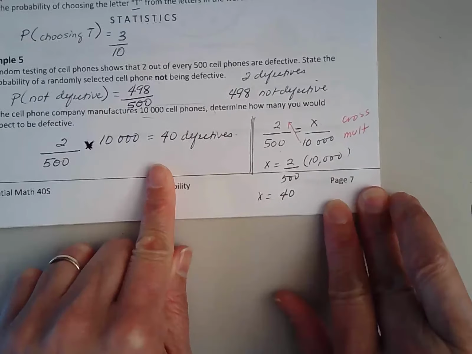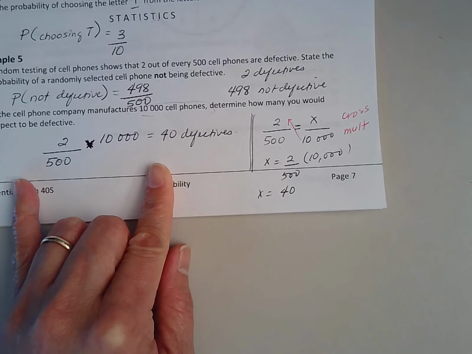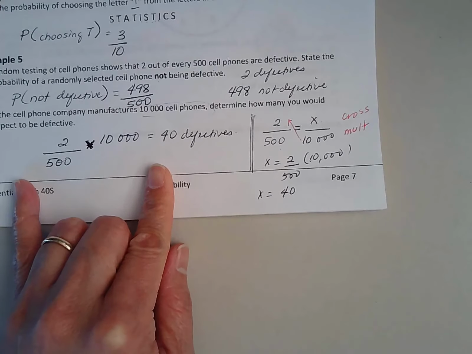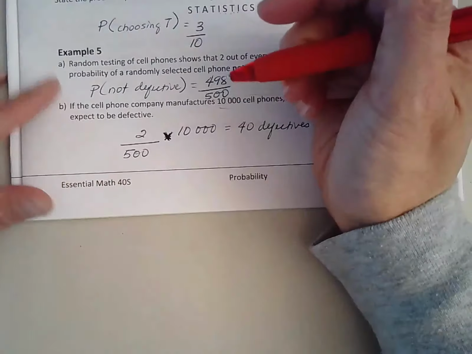Do you like the other one better? No, I said I found another way. Oh, what's the other way? Tell me. 10,000 divided by 500. You get 20 times 2. Yeah, okay, yes. I'm going to write that down.